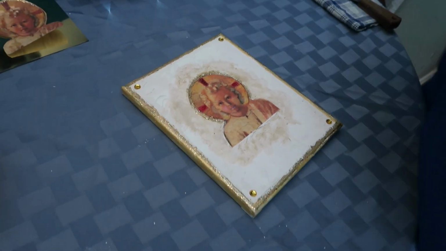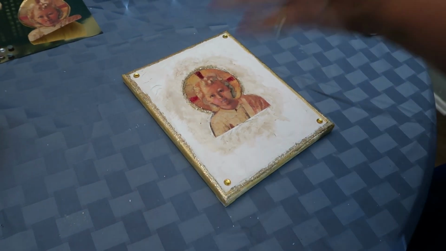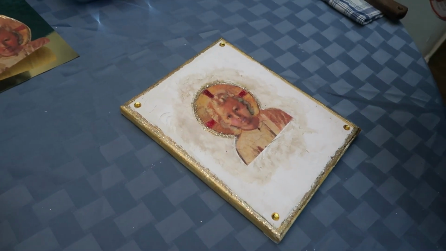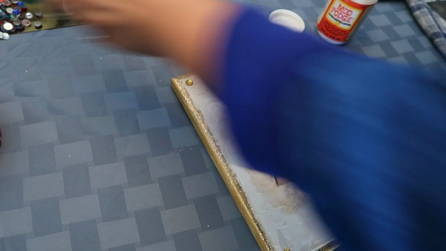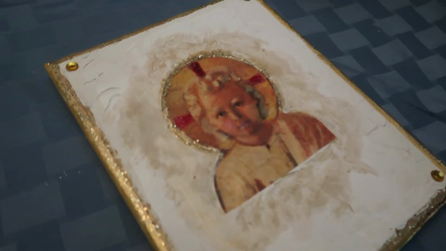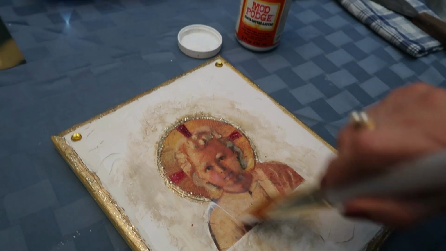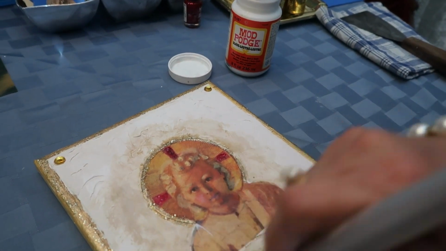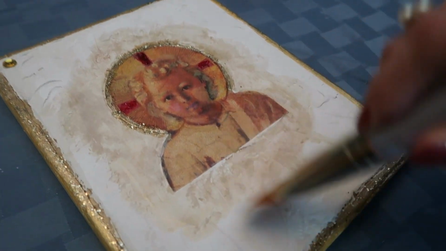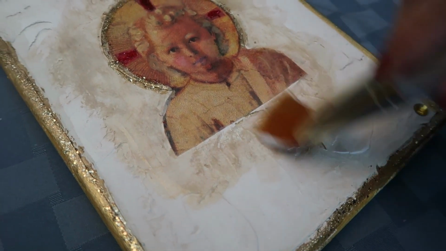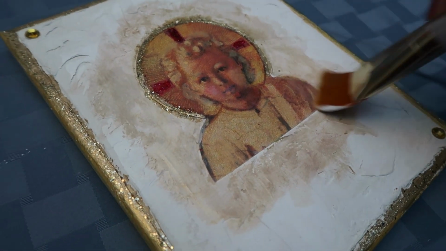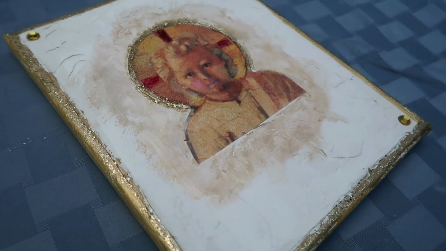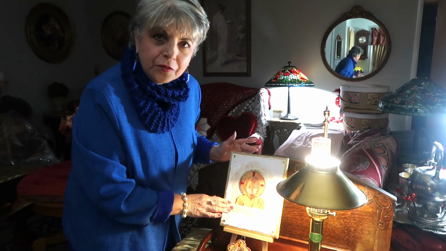The next step is to get some Mod Podge and go over the whole thing. Now, because my nail polish is drying, I'm just going to go over part of it, just so you can get the idea. Okay, so you would do this. Okay, and you blend it in with the fresco. And it's not even glued on top. It'll give it a sheen, but a natural sheen, like the light hitting it from the church, or the chapel, or the cathedral. Here you have your finished fresco.